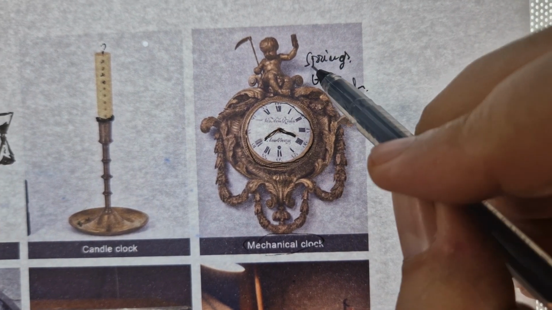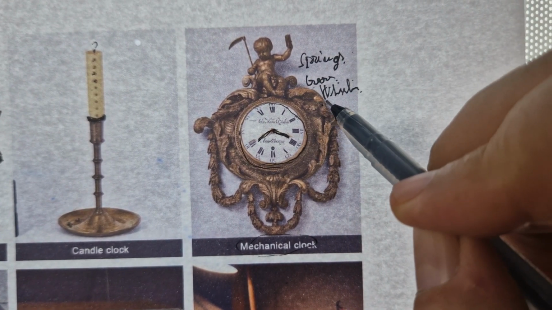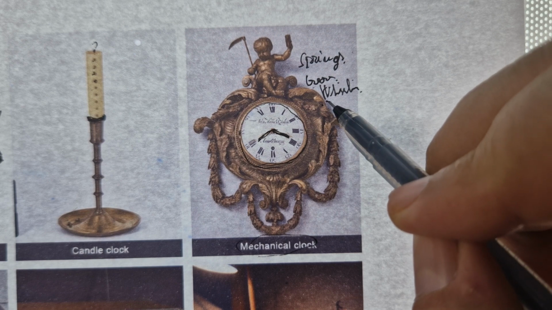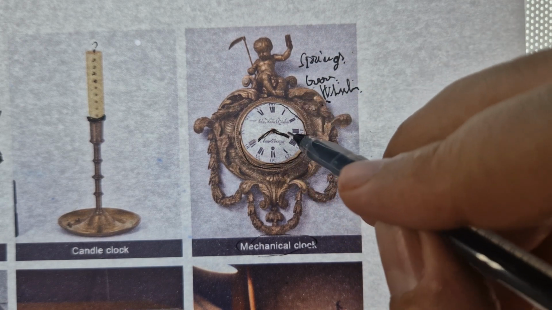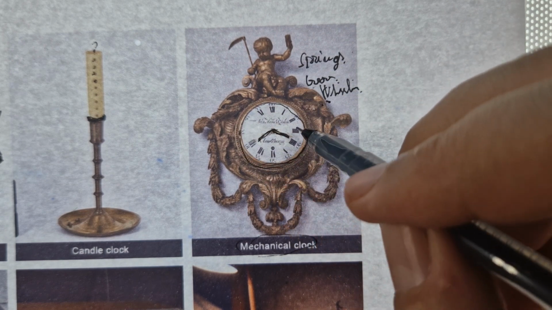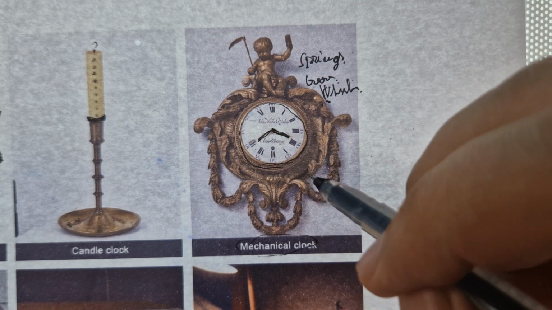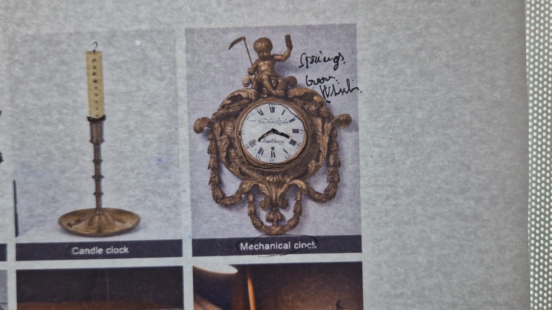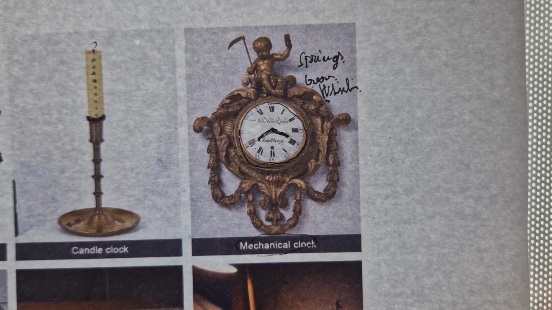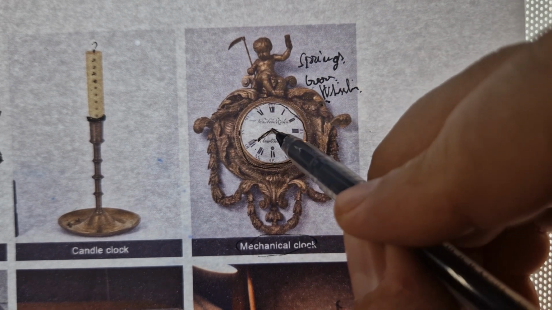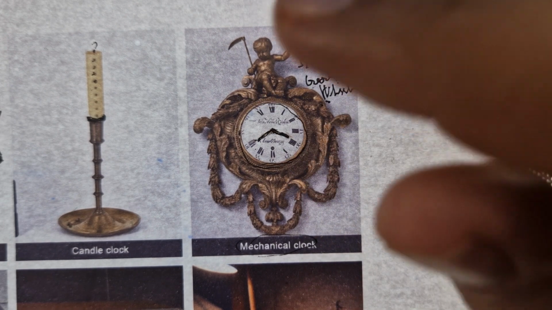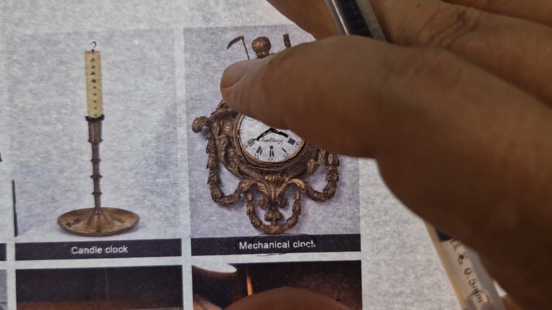So we have springs, gears, escapement wheel, a marked dial and some hand gears. These were used in the modern, let's say, industrial era.